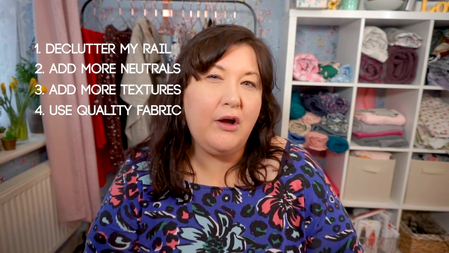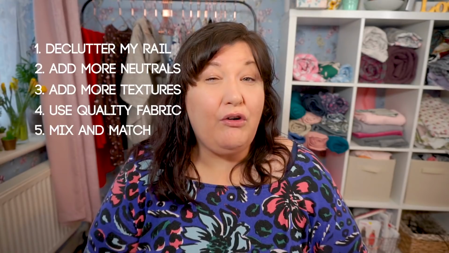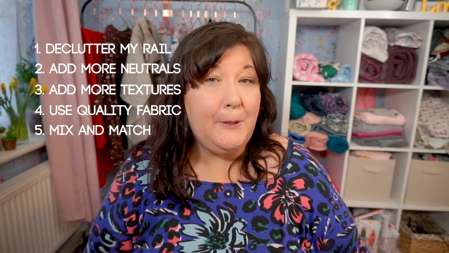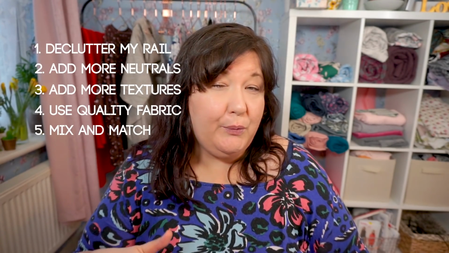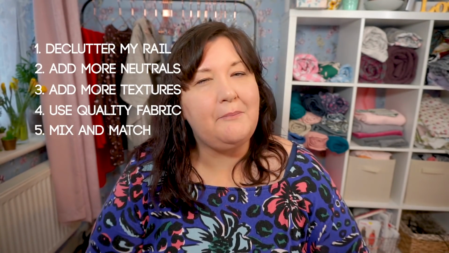And it's also important to me that the pieces I make are easy to mix and match. That's the idea of my capsule wardrobe, that I can create more outfits than garments that I have. Because previously I would have lots of garments, not lots, but I had a fair amount of garments.